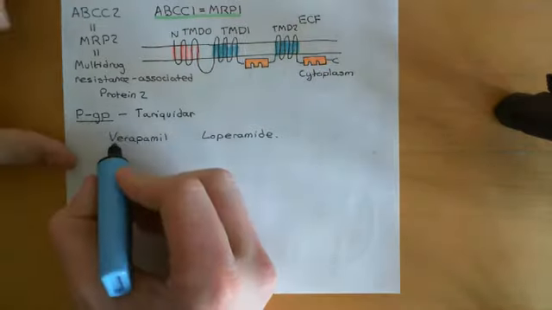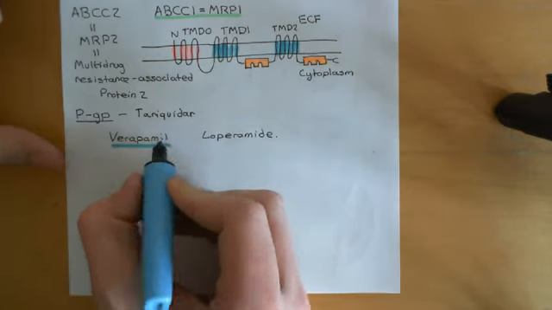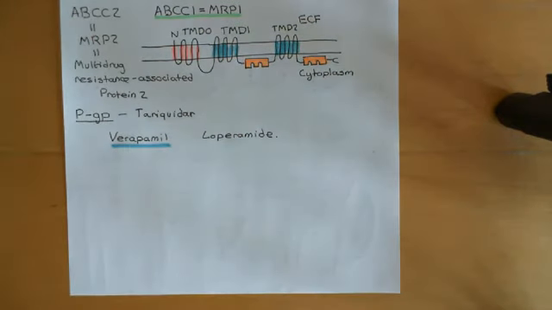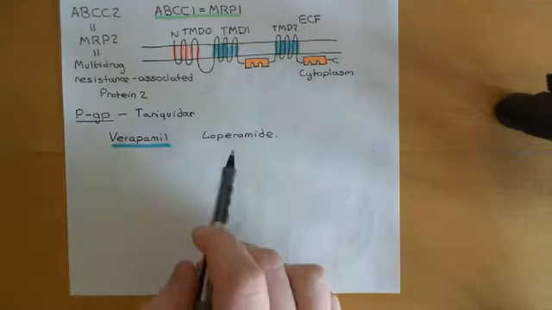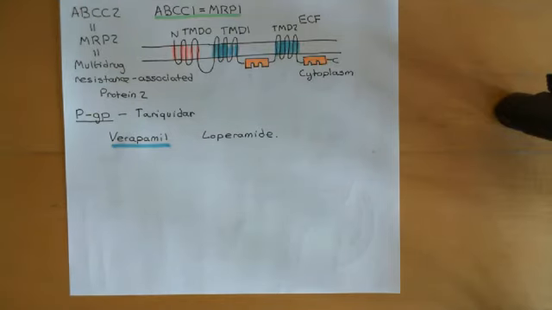Verapamil is actually a P-glycoprotein inhibitor. That's not the reason it's used clinically. The reason it's used clinically is because it's a voltage-gated calcium channel blocker, and it's used to treat hypertension. However, it is a very effective P-glycoprotein inhibitor. So if you're taking verapamil for your hypertension and you then go to a chemist and buy some loperamide as an anti-diarrheal medication, this can have a very bad interaction basically.